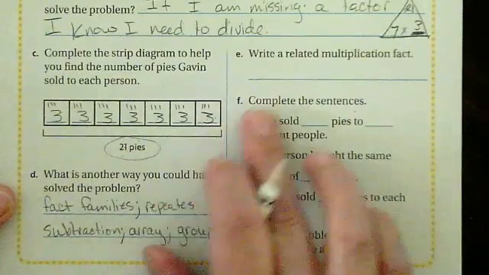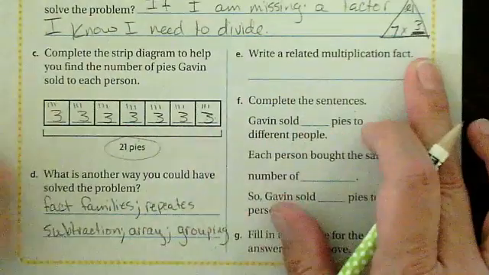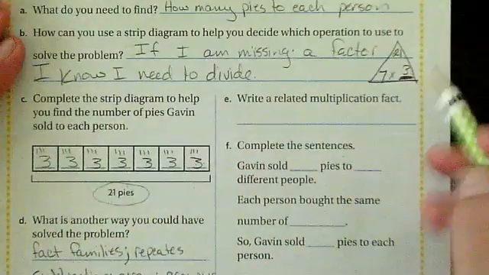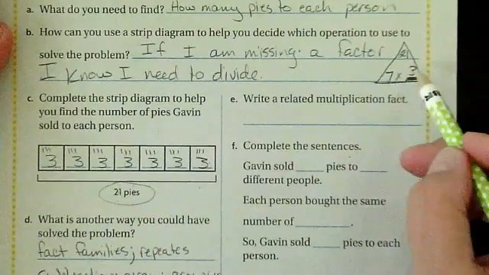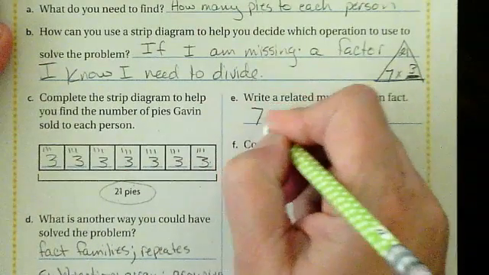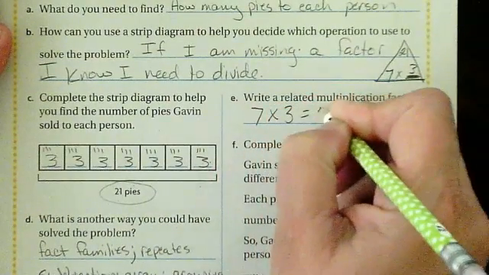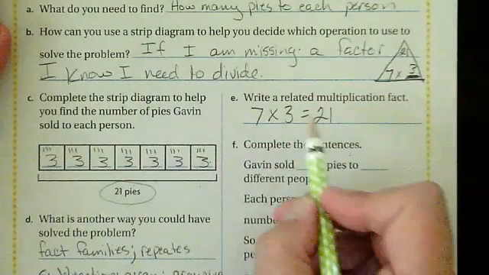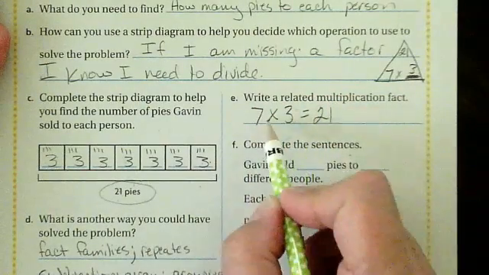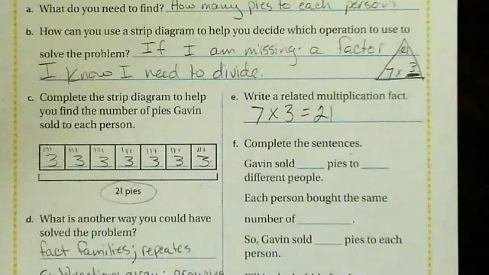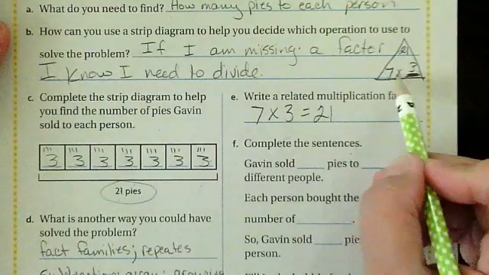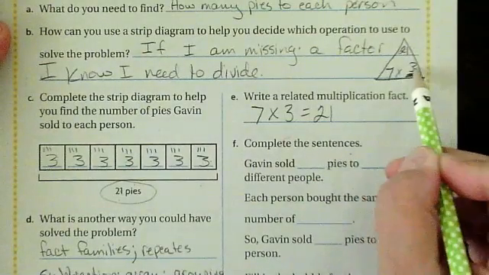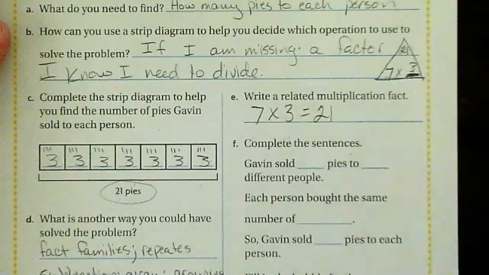Okay? And let's do E. Write a related multiplication fact. Ooh, since I used fact family, I already have that one good to go. 7 times 3 is 21. Or you could flip your factors. 3 times 7 is 21. Both of those work. Right? 7 times 3 equals 21, or 3 times 7 equals 21.